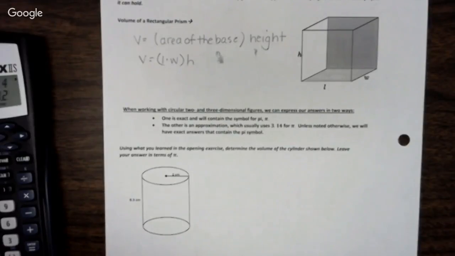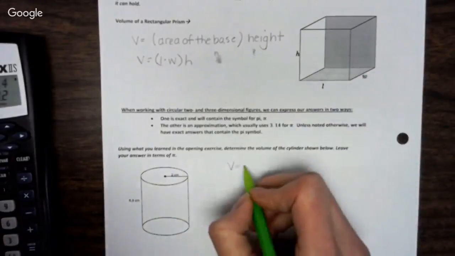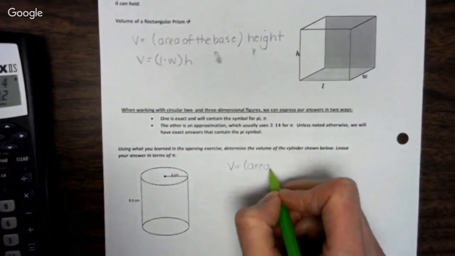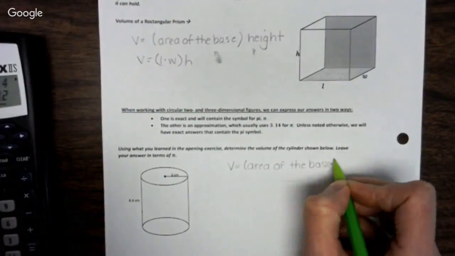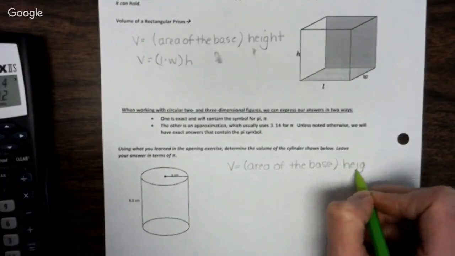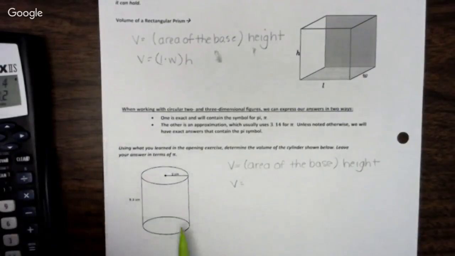Now, using what you learned in the opening exercise, let's determine the volume of the cylinder shown below. So before we start this, we have to figure out what the formula is. Now, the formula is going to be the same as what we just did. It's going to be the area of the base times the height. So what shape is the base? It would be a circle.